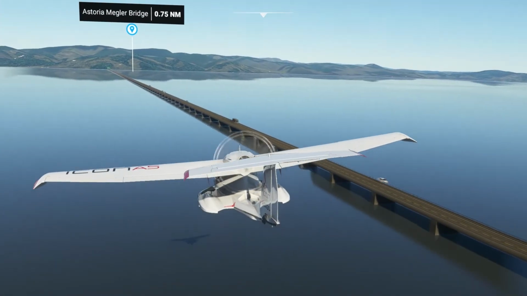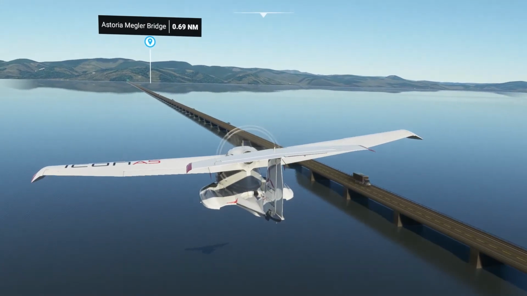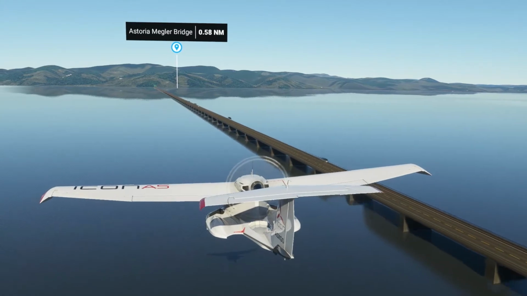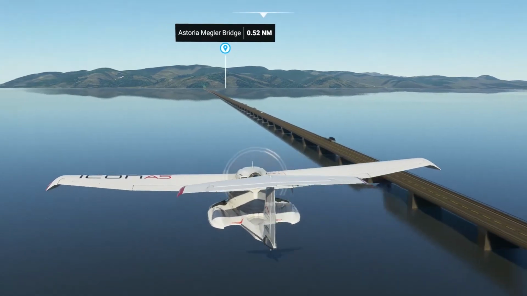Look at that. Long, straight, just a road on the water. That is pretty impressive, to be honest. I like that.